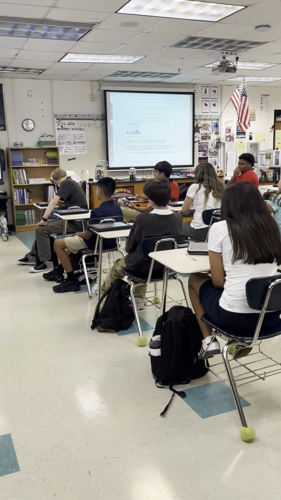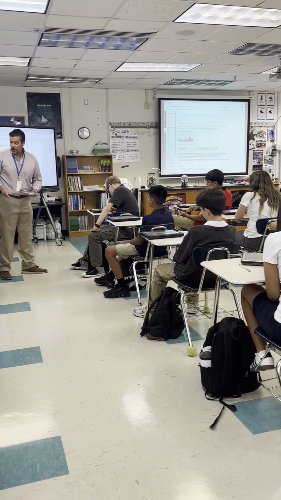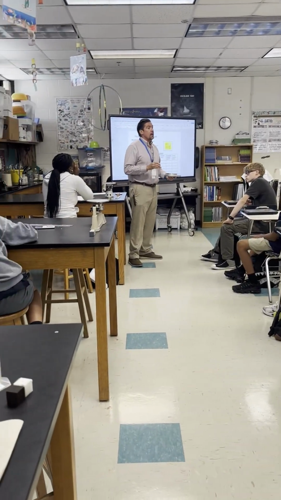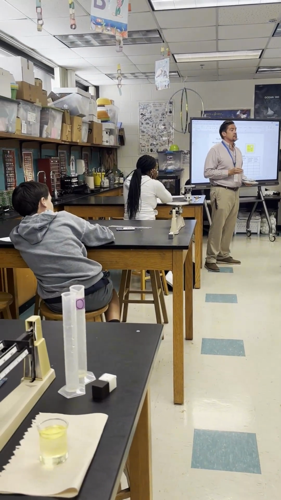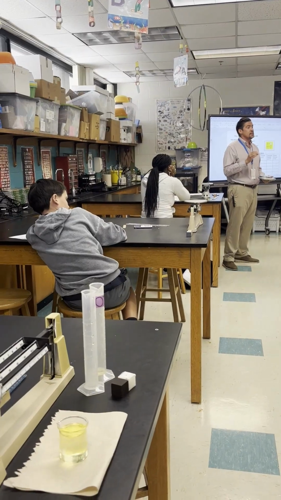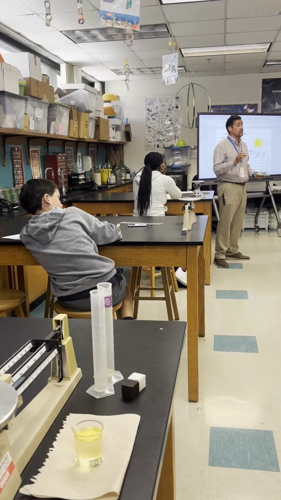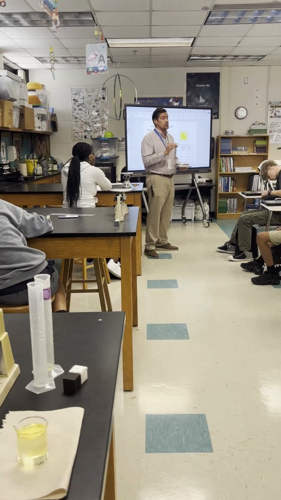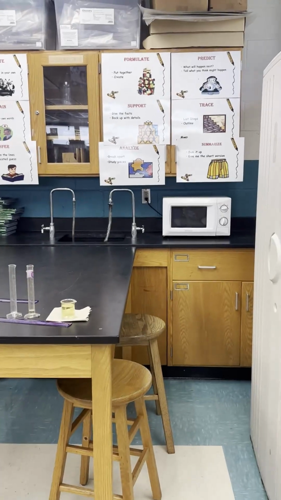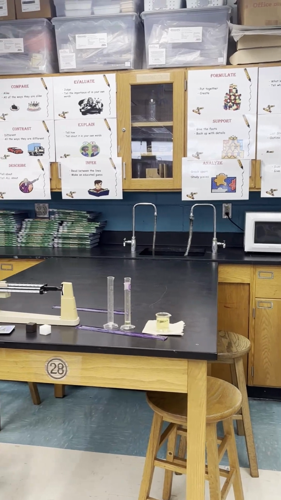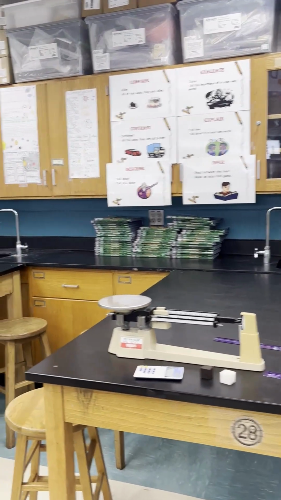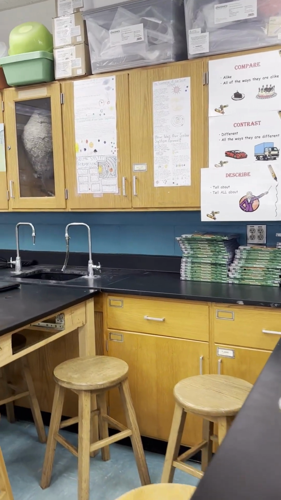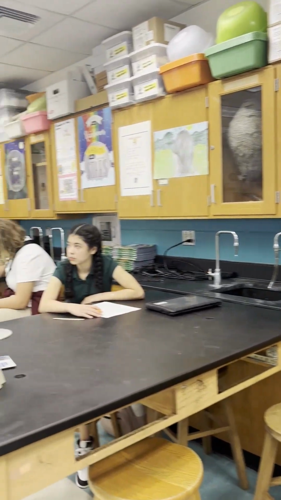Weight. You see, if I take this to the moon, and I put the same cube, it's going to give me 1/6 the weight. It's not going to give me the same value. It's going to give me a substantially different value, 1/6, because there is a lot less gravitational pull on the moon. Remember, from IBMYP philosophy, criterion B, I need you to determine what are the variables in this experiment.